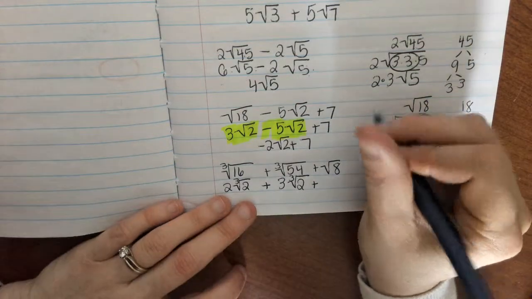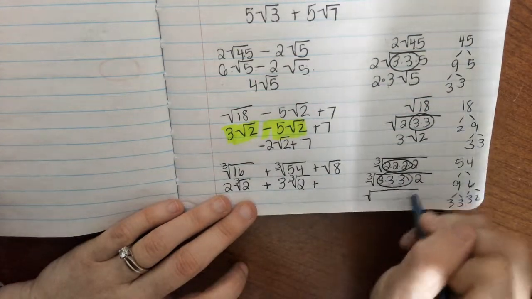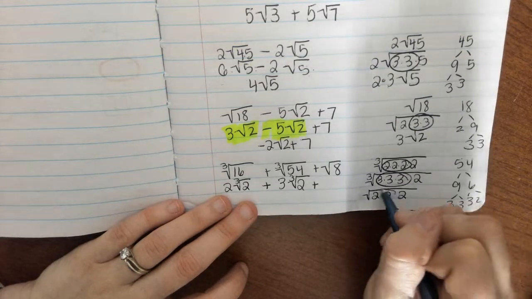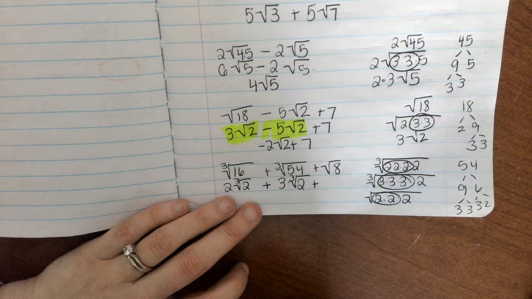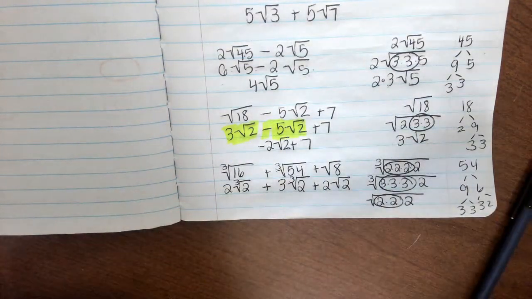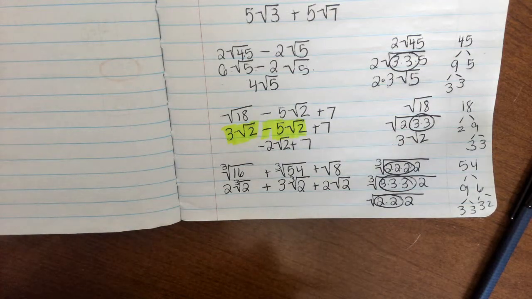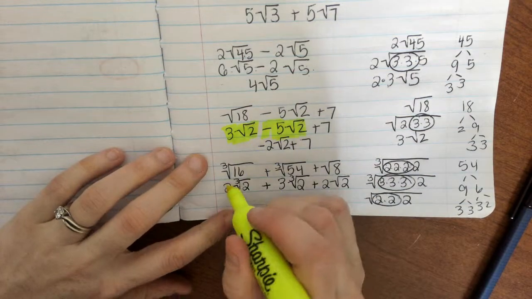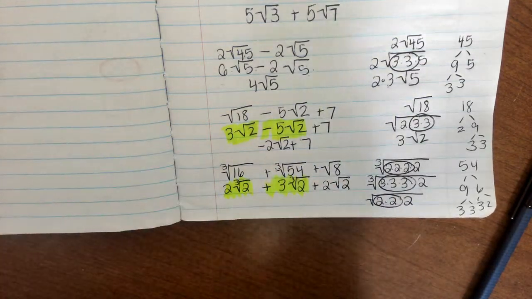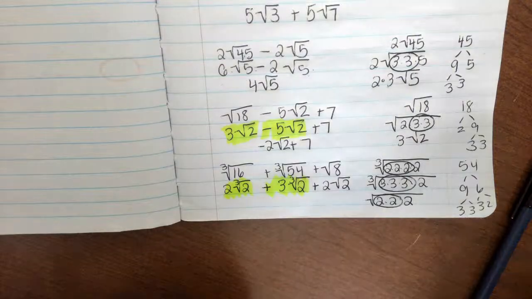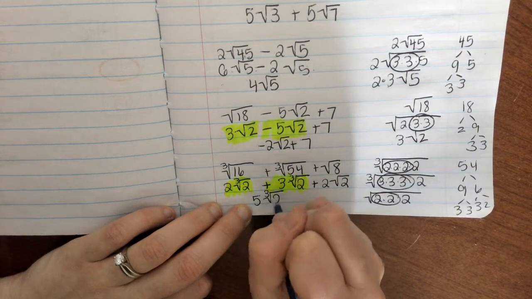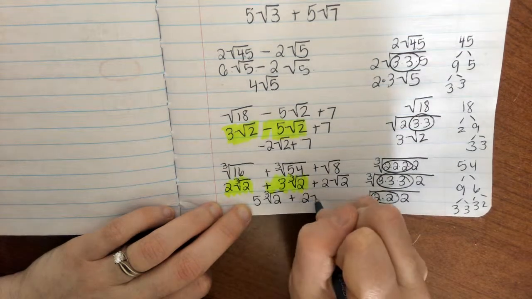So 8 will be 2, 2, and 2. But it's just square root, so we're going to take just a pair out for that one and get 2 square root of 2. I can only put together matching radicals, so this term and this term I cannot put with the 2 square root of 2 because they don't have the same radical. So once I put these two together, I get 5 cube root of 2 plus 2 square root of 2.